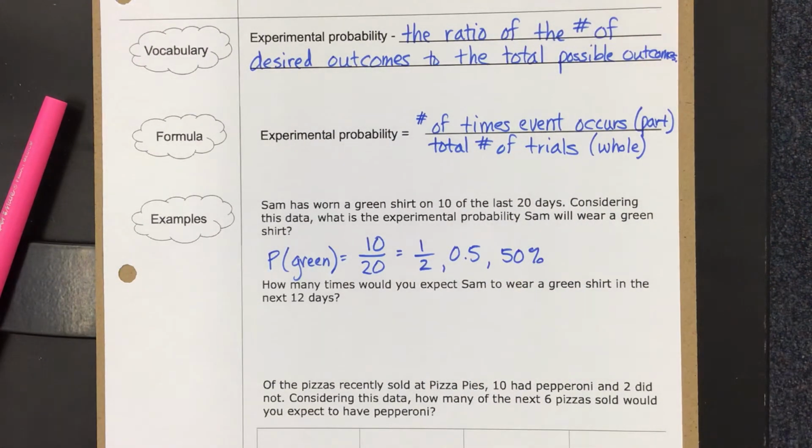So based on what we know, Sam has worn this shirt 10 out of the last 20 days. We're going to assume or predict that Sam wears green shirts about half the time, okay? And if we want to use that data, how many times would we expect Sam to wear a green shirt in the next 12 days? So we're going to use that now, okay?